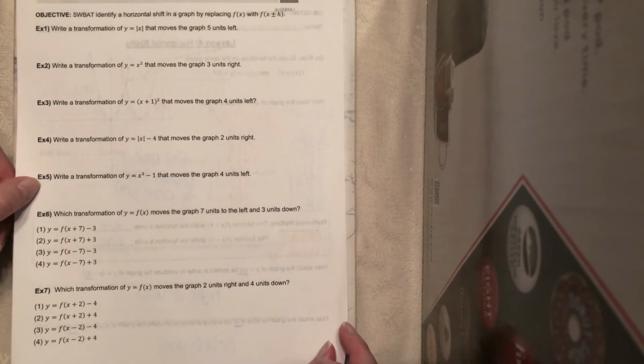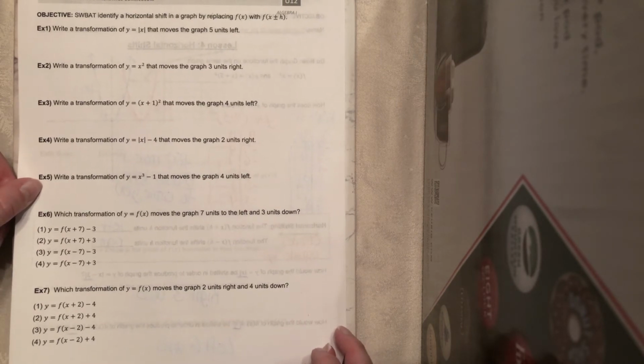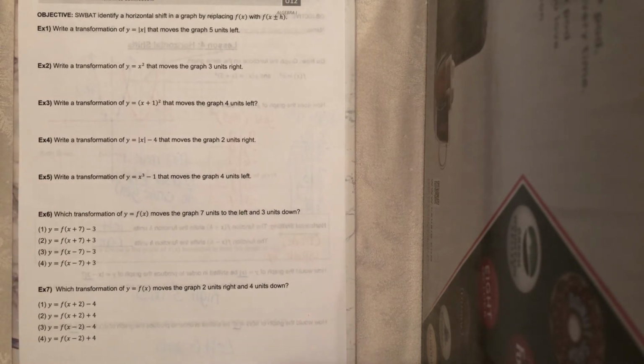And this is very similar to yesterday. At this point, we're just practicing all of the different tools that you've learned over the course of lesson 3 and what we just went over on the first page of lesson 4. So as I look at example 1, it says write a transformation where y equals the absolute value of x that's going to move it 5 units to the left.